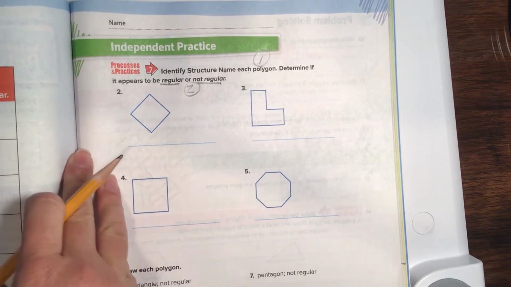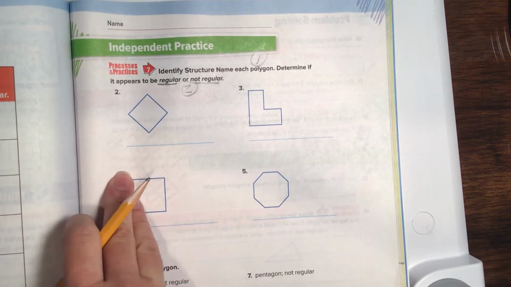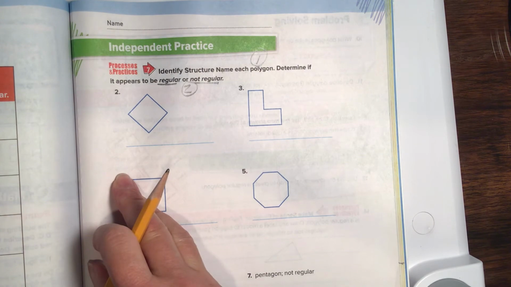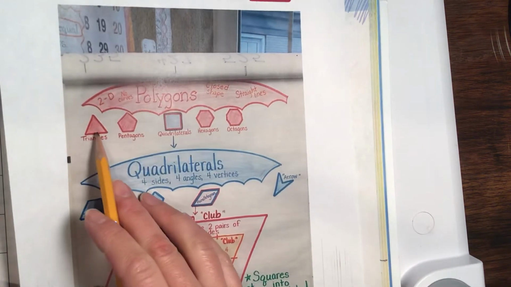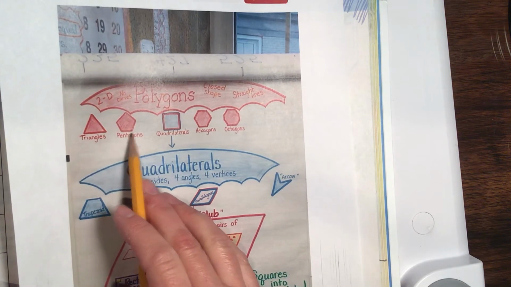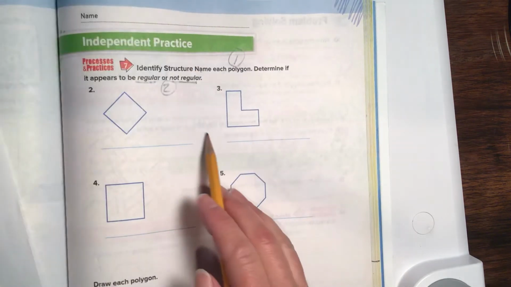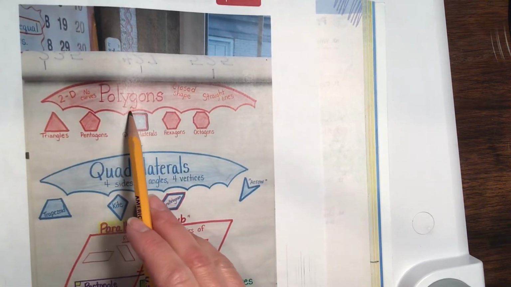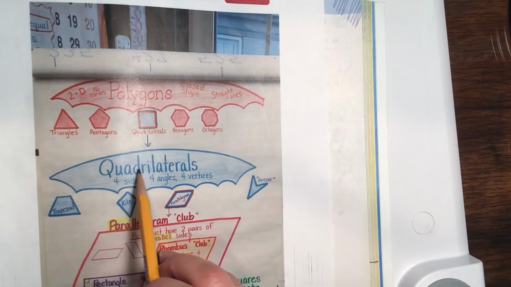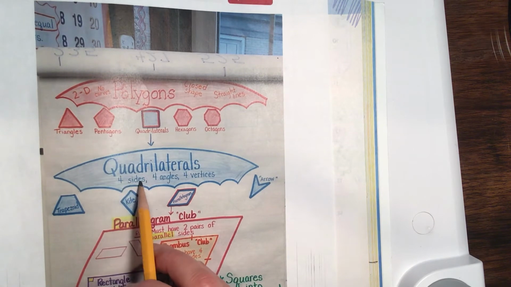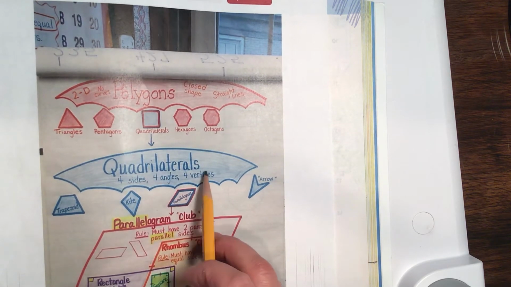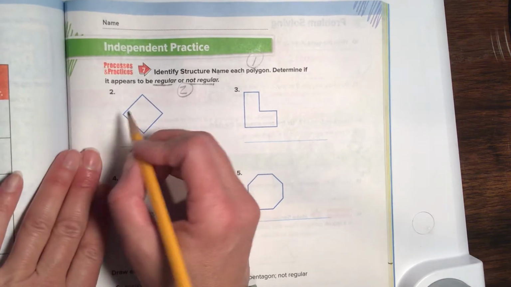All right, let's look at this. It is talking about a different polygon. It's not a triangle, it's not a pentagon, not a hexagon or an octagon. It has 4 sides. We're going to call it a quadrilateral. Quadrilateral is a special shape that has 4 sides, 4 angles, and 4 vertices. Or remember, this is another word for corners. So we're going to put the word here, quadrilateral.